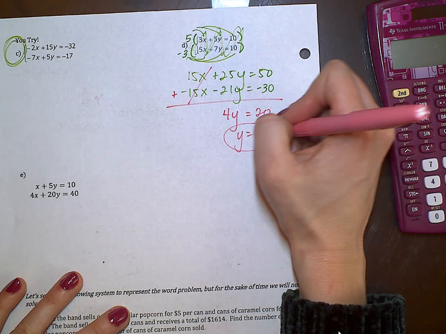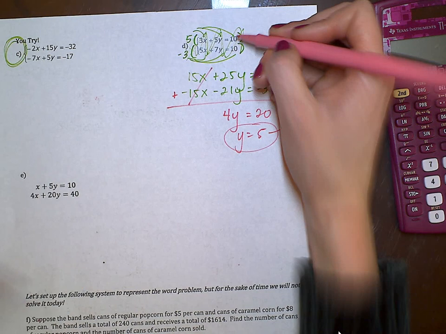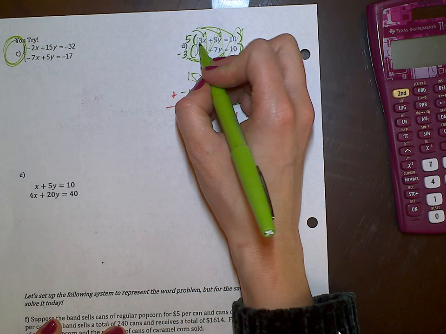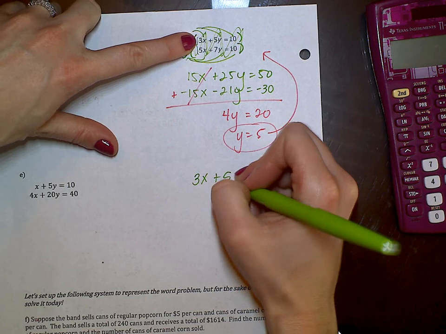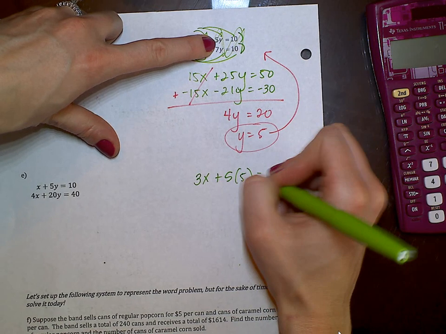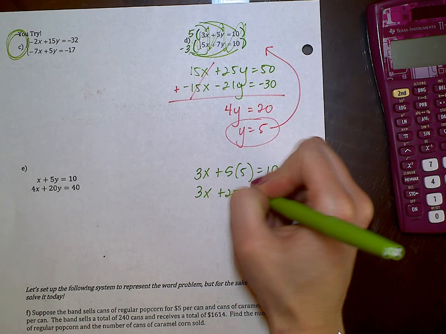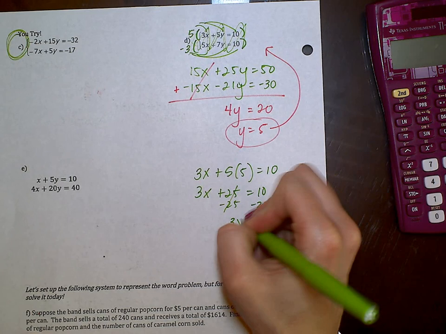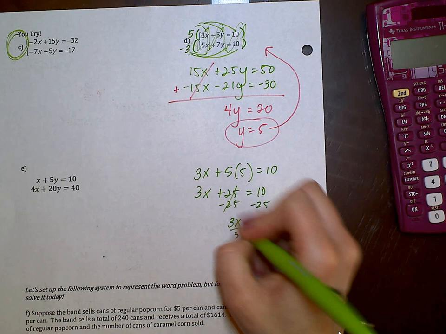I know I need to plug it back in to get the x value. And again, I'm going to go for one of the original problems because the numbers are smaller. So let me just maybe go for the top one. So that's 3x plus 5. I know that y is 5, so I'm going to plug that in there and then solve this. So two-step equation here would be negative 15, and then when I divide by 3, x is going to be negative 5.